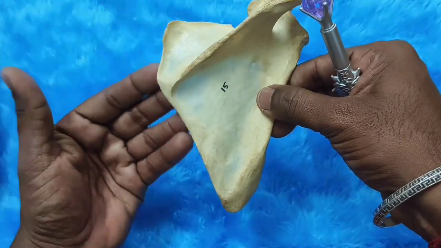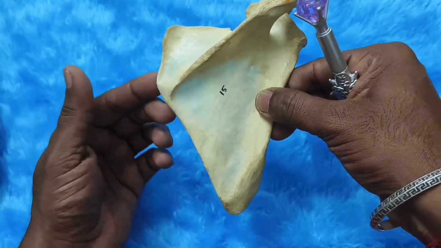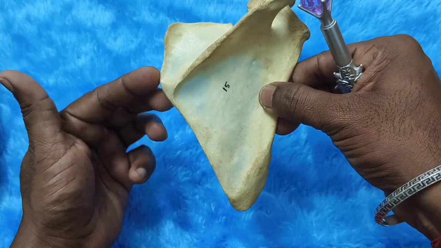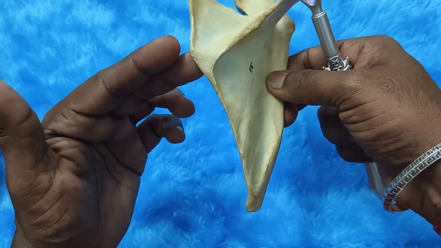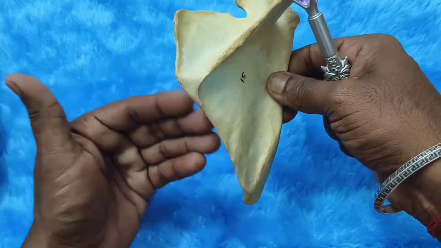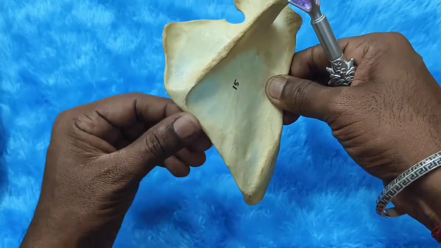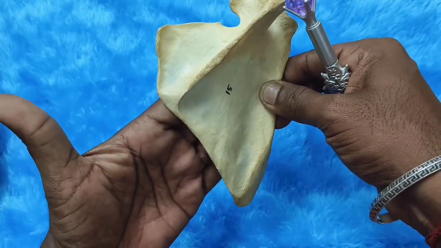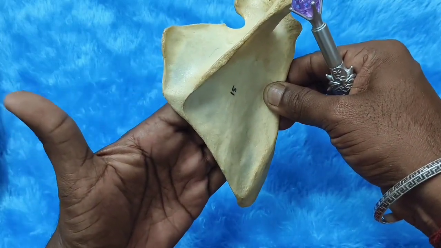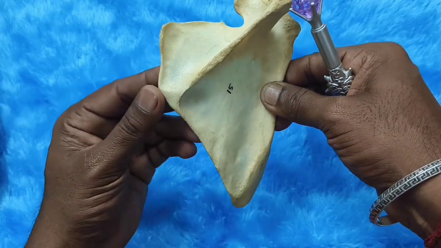If it is a medial winging, this is happening because of the paralysis of serratus anterior muscle, and in this case, the medial border becomes more prominent at the back. This is because of the paralysis of serratus anterior muscle, because of the injury to the long thoracic nerve.